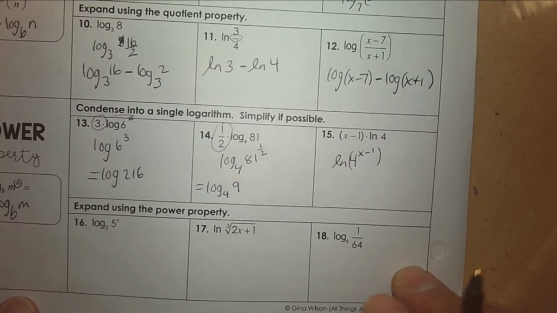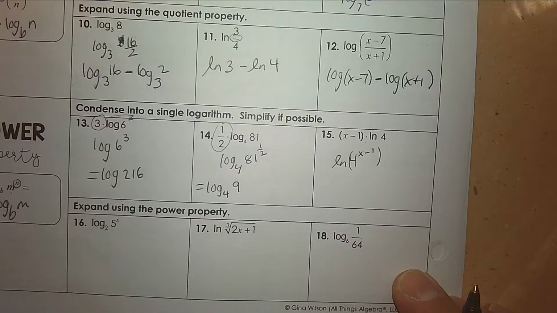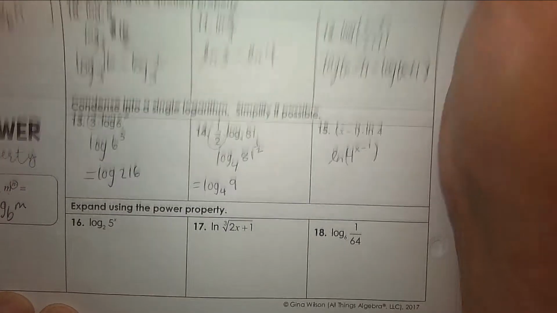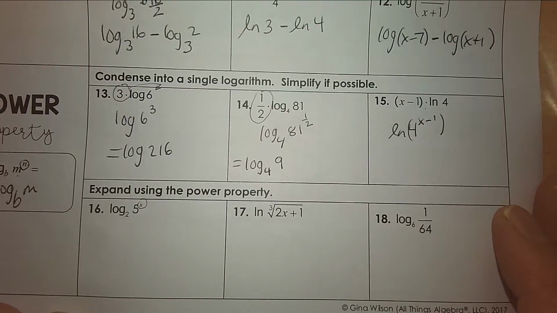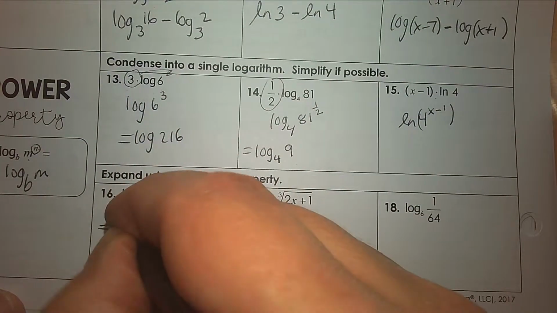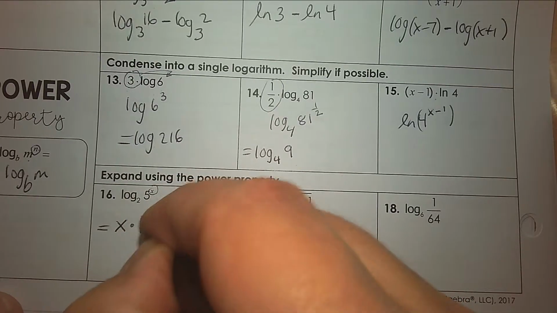So, are you making it simple? Is there a number in front multiplying? That is an exponent inside the logarithm. Here, do you see an exponent inside the logarithm? That can be written in front, multiplying. So where can the x go? In front of the logarithm.